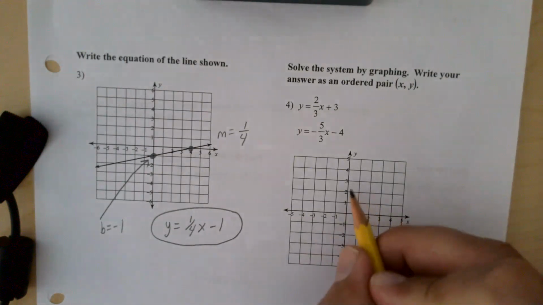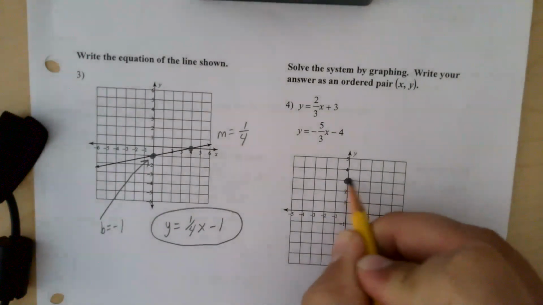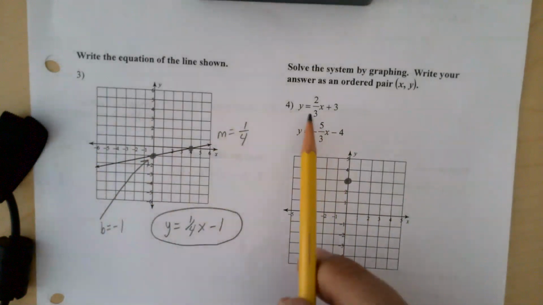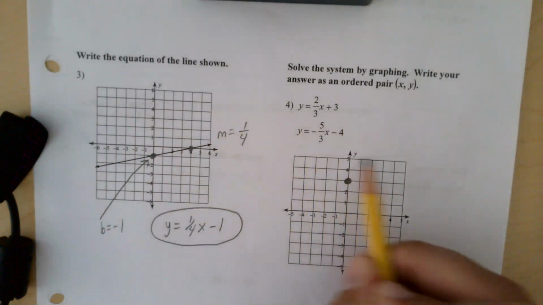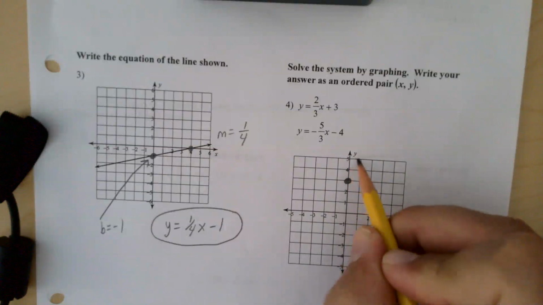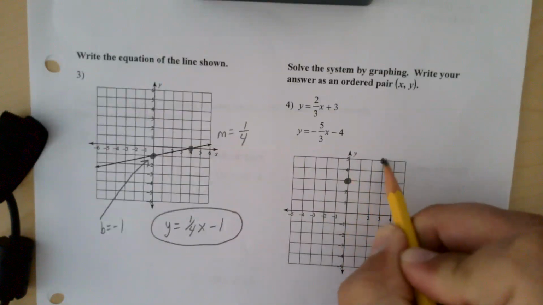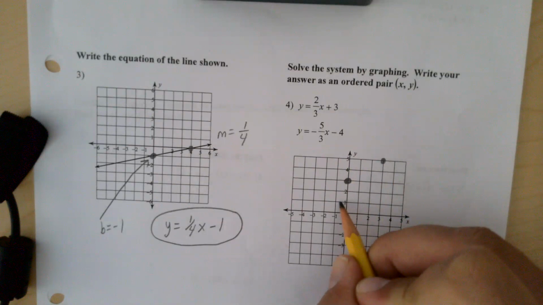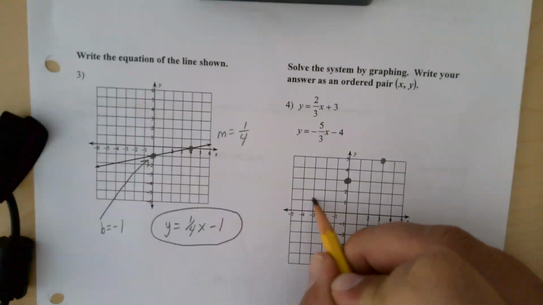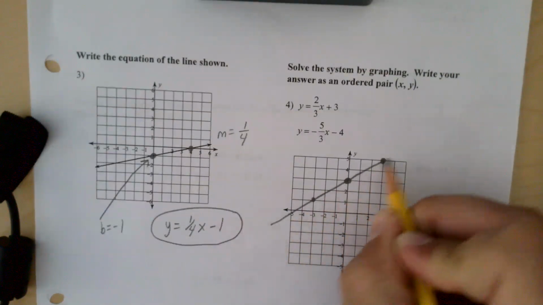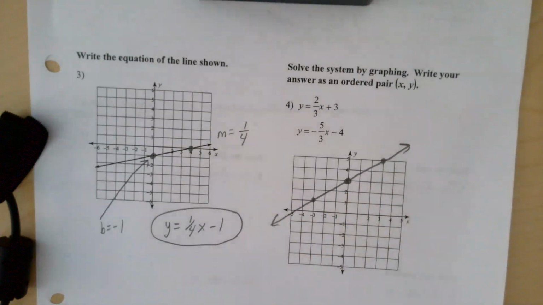So I have a dot at 3. This first line up here has a slope of up 2 over 3. So I'm going to count up 2 dots and over 1, 2, 3, put a dot. I'm also going to go down 2 and to the left 1, 2, 3. Same line. There's the first line. That's how easy it should be to graph a line.